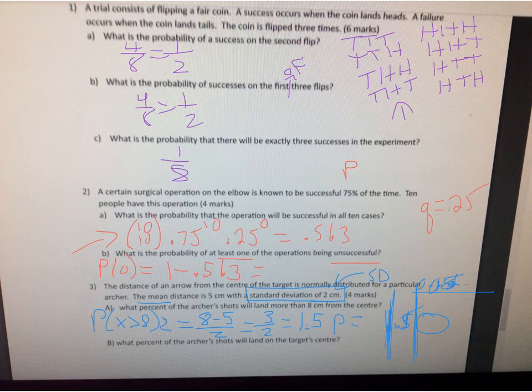Now, the one thing that you'd have to change here is because it said more than 8 centimeters, here's our normal curve. So 8 is here. What they're actually asking for is this part of the graph. Each z chart gives us this part of the graph. And so you'll have to go 1 minus P from your chart to get the actual probability, because you want the right-hand side of the curve, and the chart gives you everything to the left.